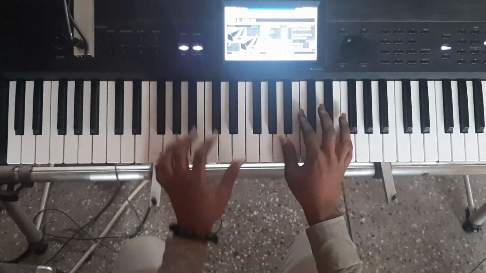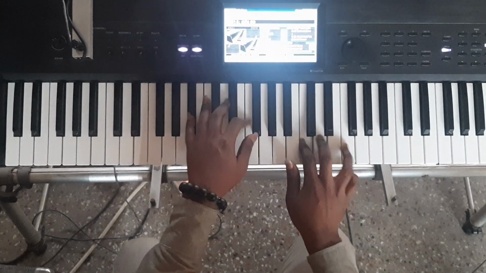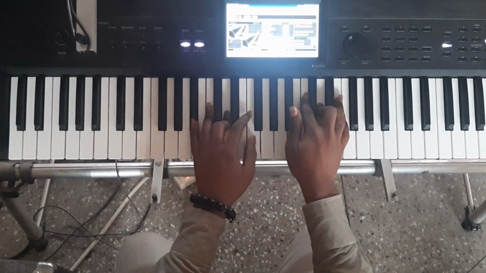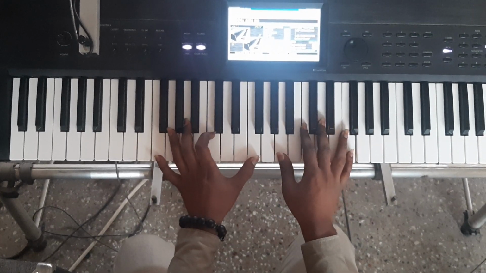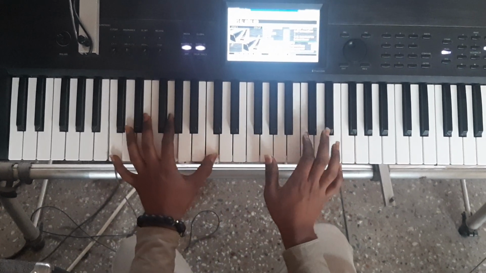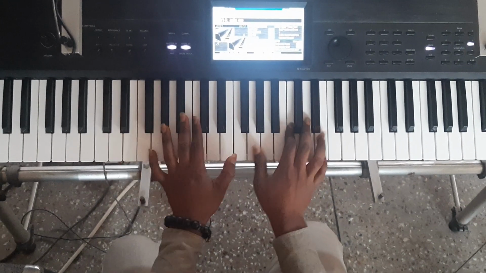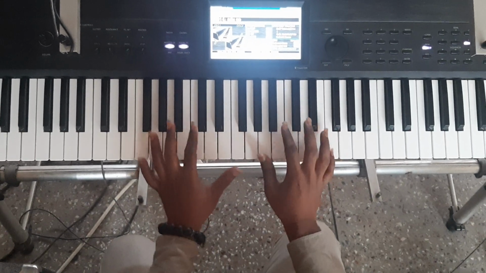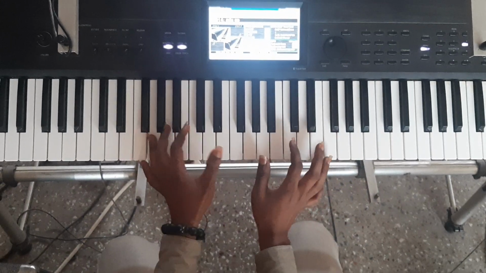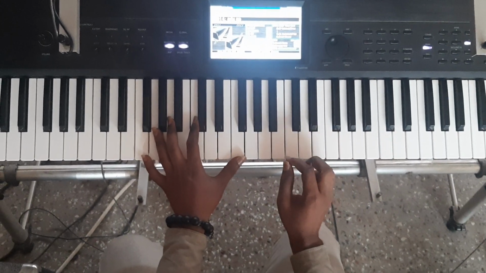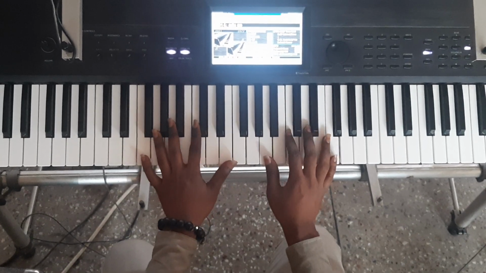So let's look at this song. It's just like what I showed you here. So it is Do, Fa, So, Fa, Do. Let's look at another way that we can also play this one. Actually, let me show you how I play the arpeggio. So it goes like this.